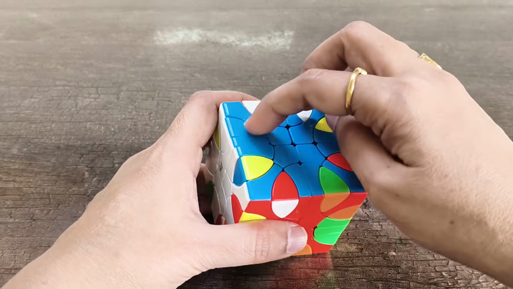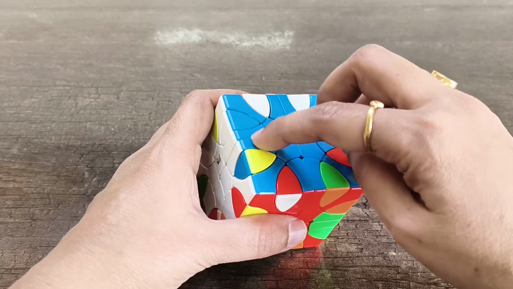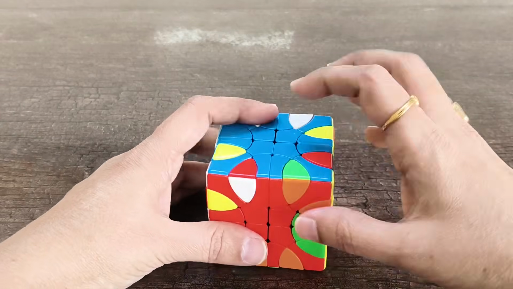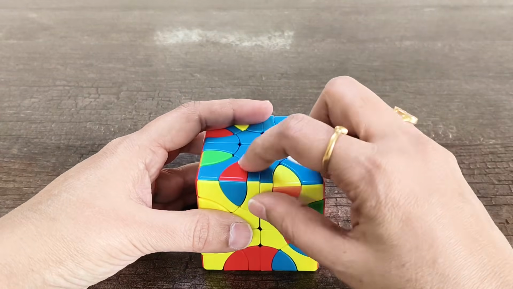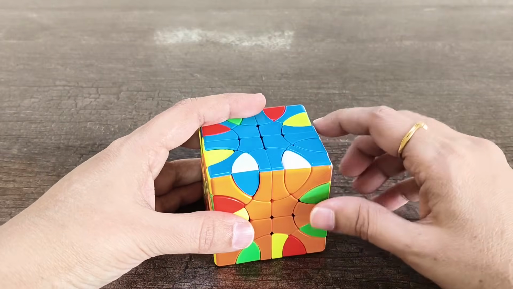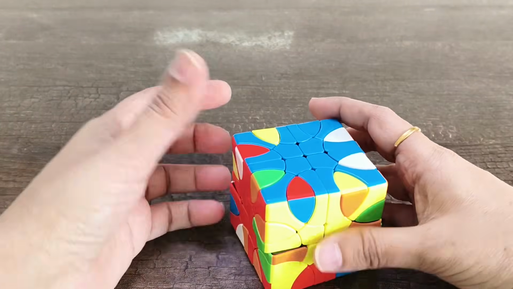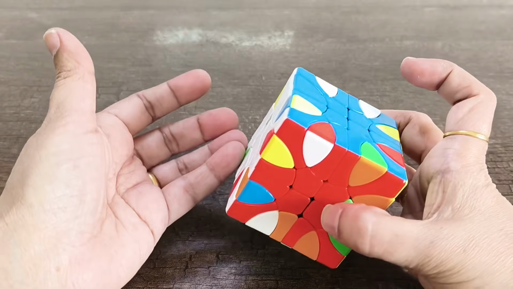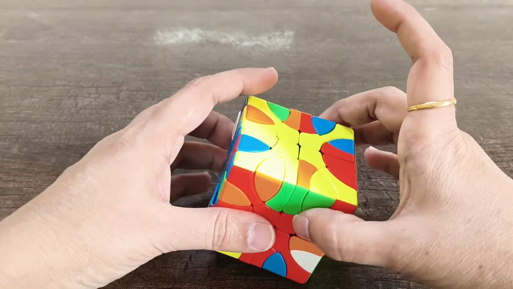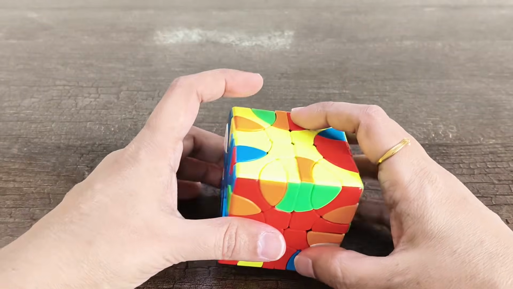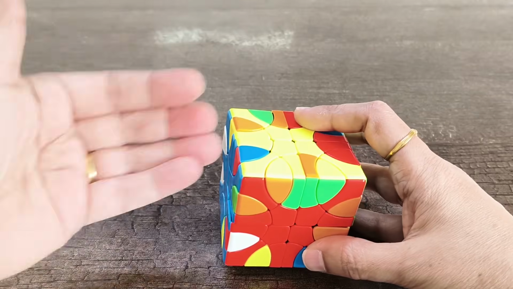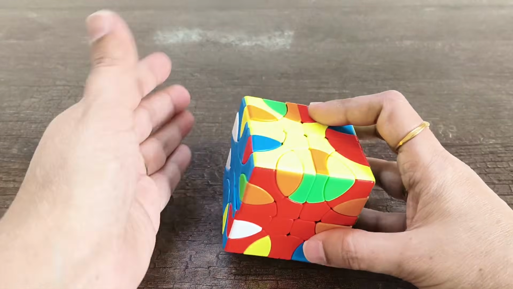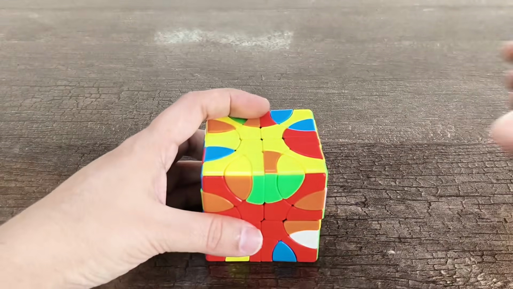My blue face is what we were handling, correct? So blue with white, blue with red, blue with yellow, and blue with orange is sorted. Now because white is sorted, blue is sorted, I will keep that blue on my left hand side and I will continue.